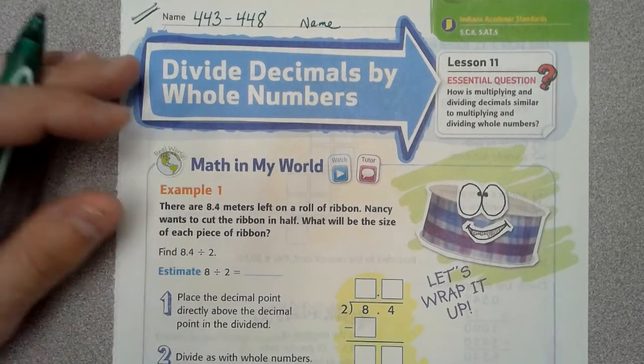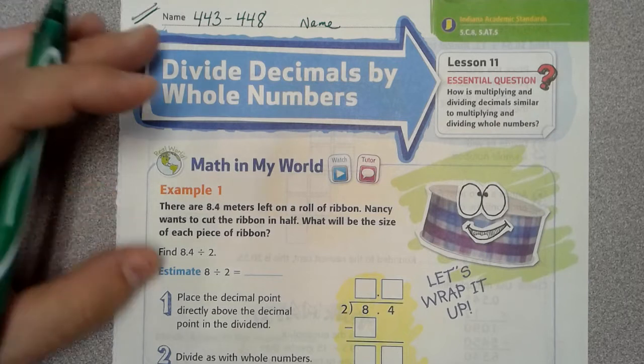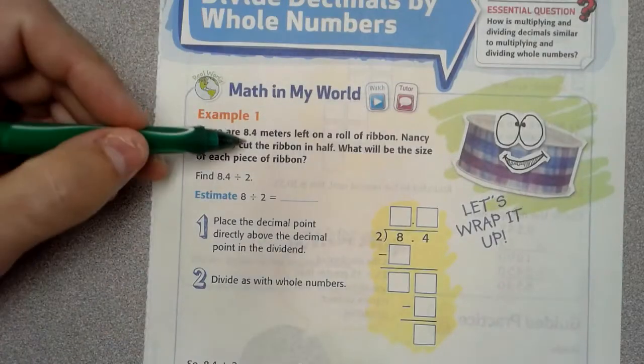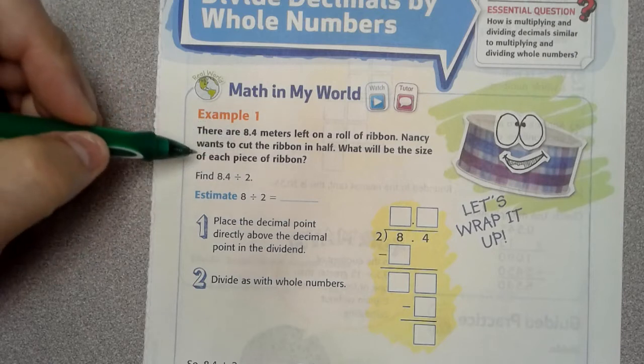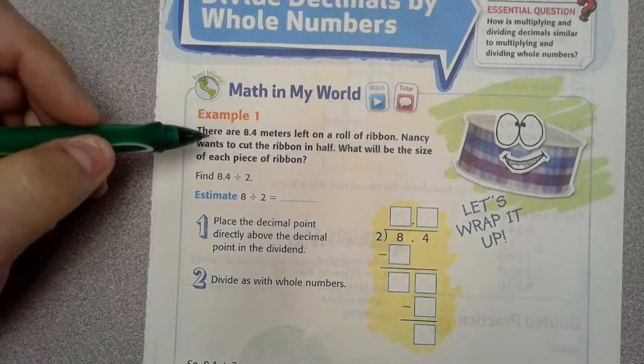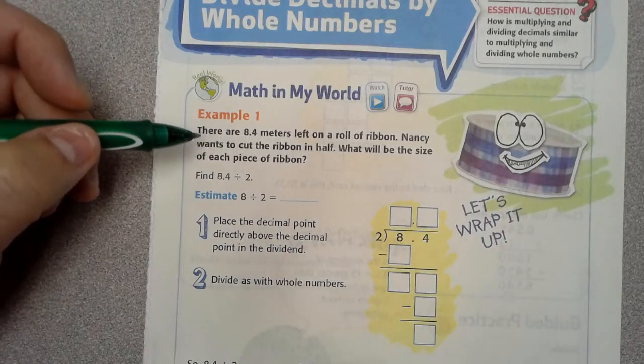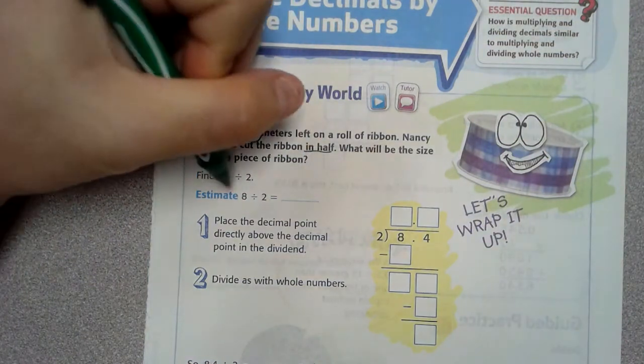All right, so math in my world, there are 8 and 4/10 meters left on a roll of ribbon. Nancy wants to cut the ribbon in half. What will be the size of each piece of ribbon? So we're taking 8 and 4/10 and we're dividing that, it says right here, in half. So it means we're dividing it in two. So that's why we have 8 and 4/10 divided by 2.